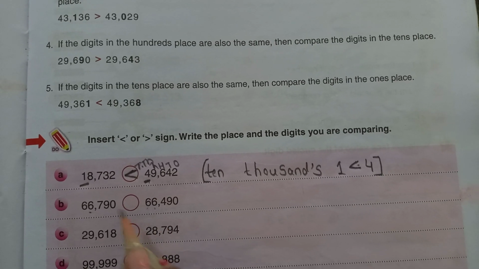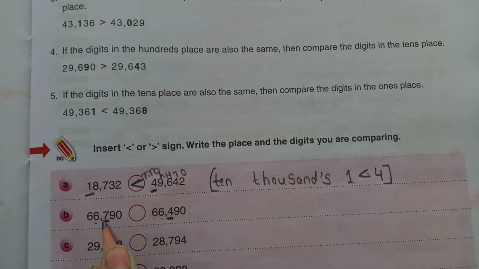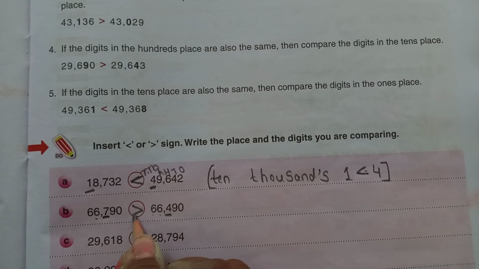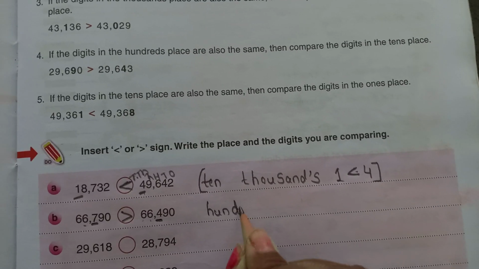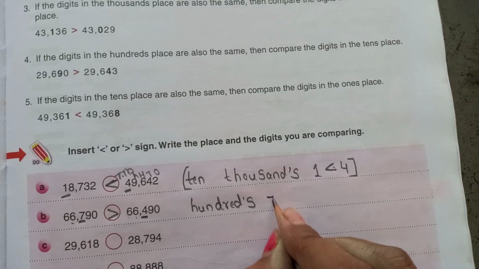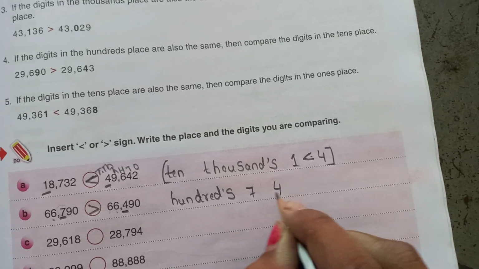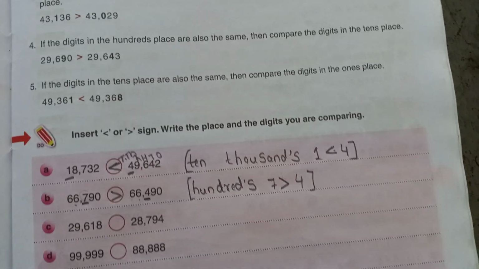Here also we have the same, so we have to compare the next, that is 100. 7 and 4. Which is the bigger? 7 is the bigger. So which place do we compare? Hundreds. Digits which we compare? 7 and 4. 7 is the bigger one. So we had to insert the sign like this.